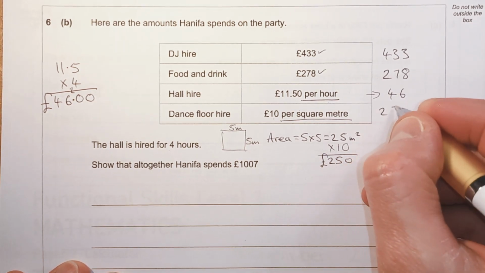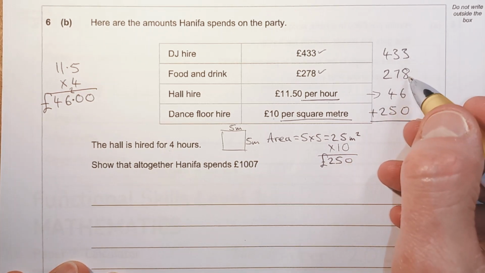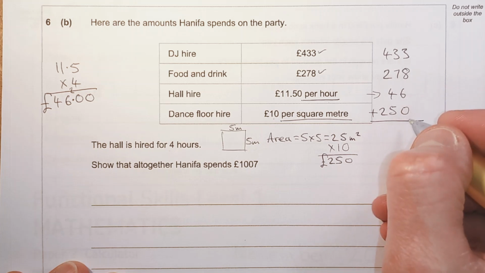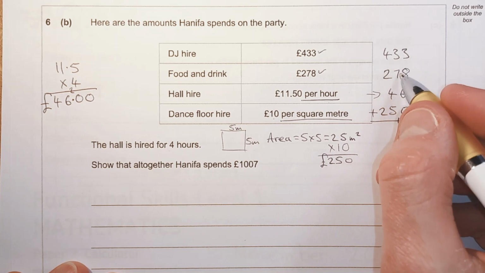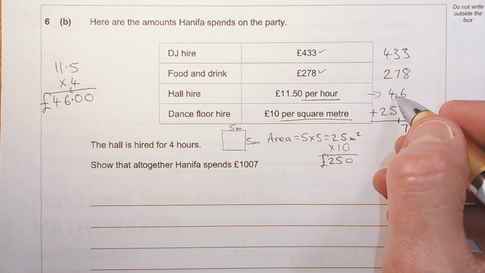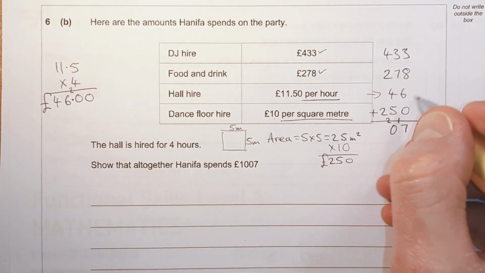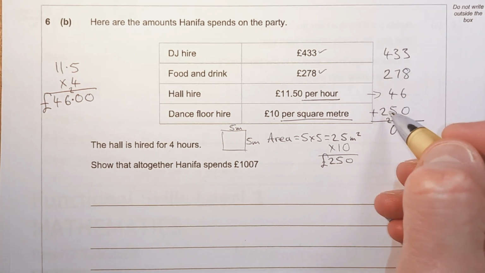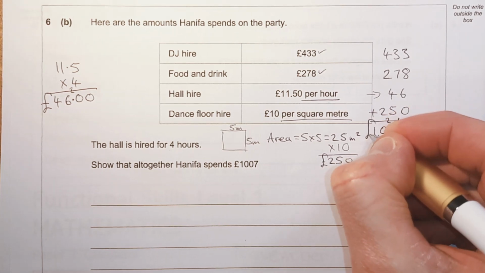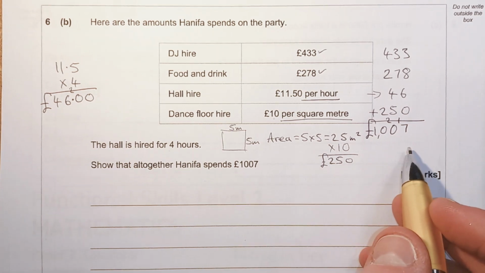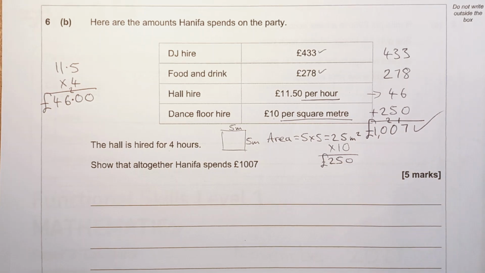So I'll put that here, and we can add these all up. So 3 plus 8 is 11, plus 6 is 17, and 0 is still 17. 3 plus 7 is 10, plus 4 is 14, plus 5 is 19, plus 1 is 20. 4 plus 2 is 6, plus 2 is 8, plus 2 is 10. So we've got a total there of £1,007, which agrees with this. Job done.